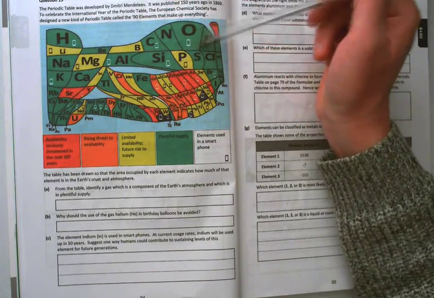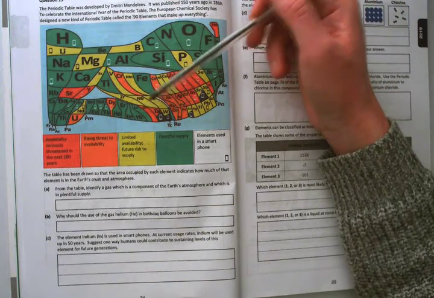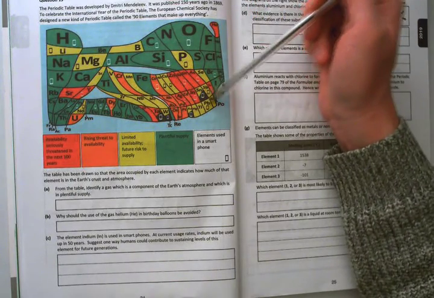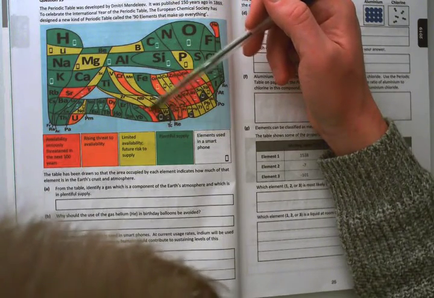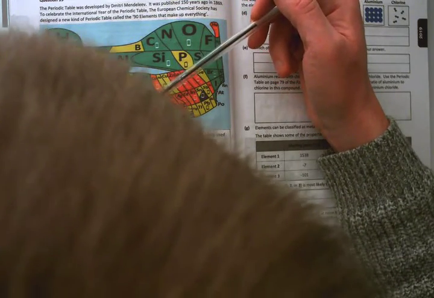So we've got loads of oxygen, but we don't have very much lead. Okay, I couldn't remember what that one is, to be honest. Is it HI? I can't make it out.